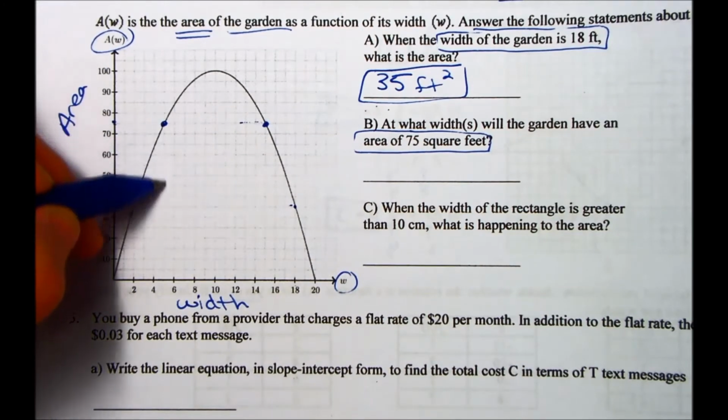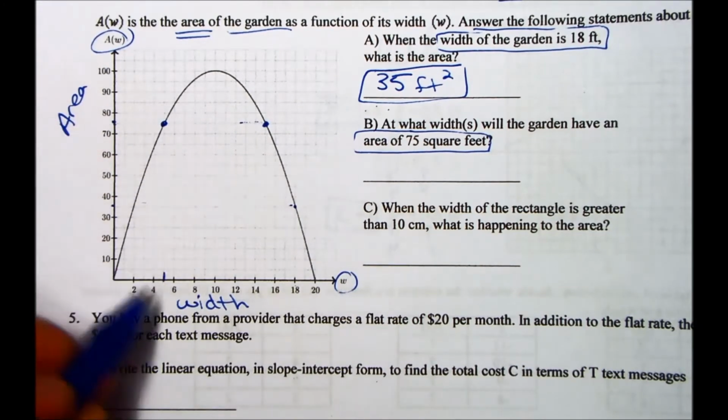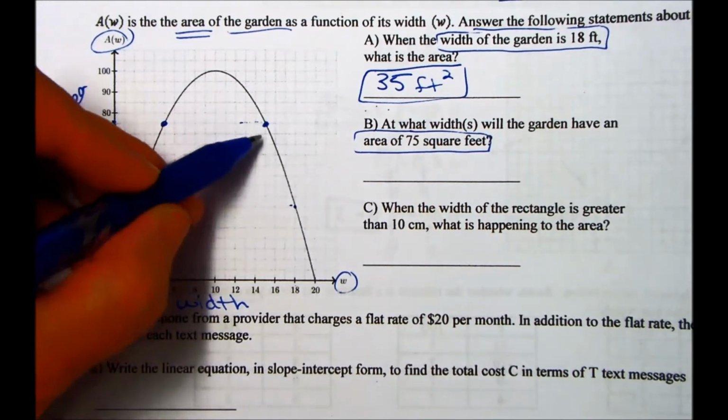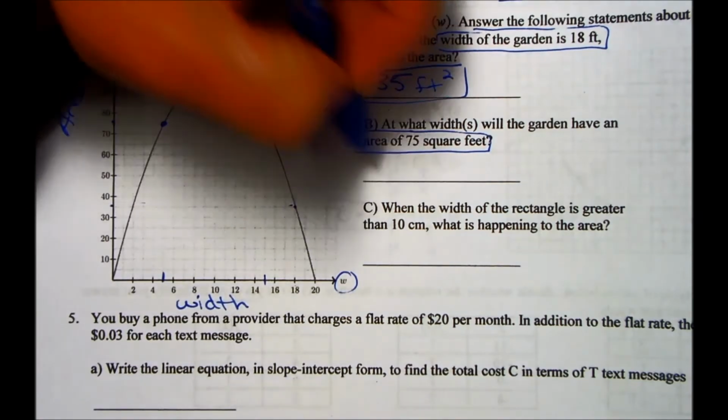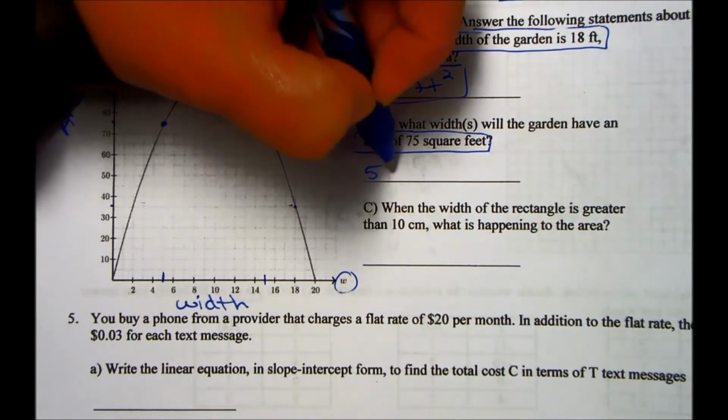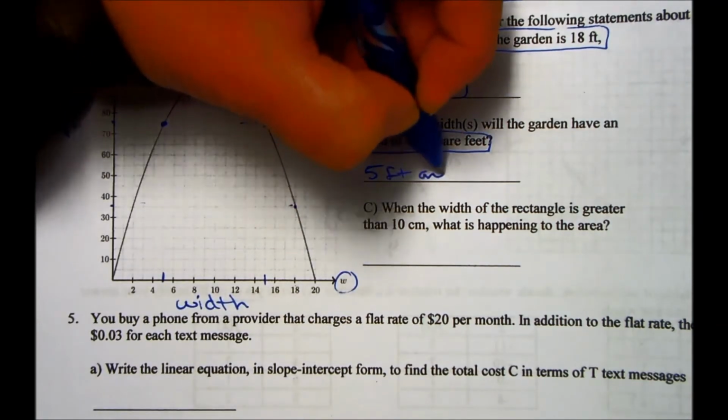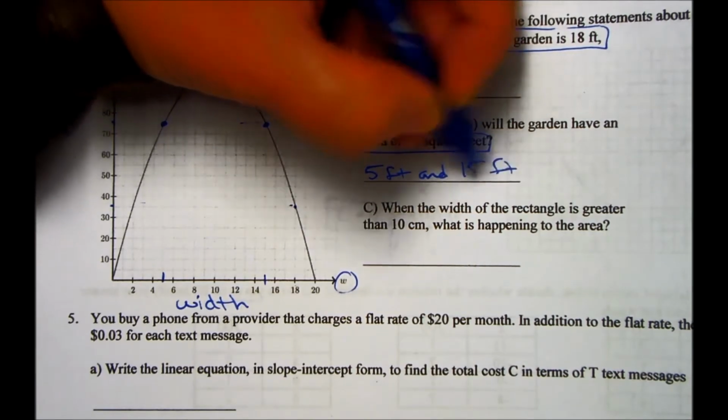So if we go down, what are those widths? Well, that's 5 because it's halfway between 4 and 6. And this one, if we go down, is 15. So there's going to be 2 answers, 5 feet and 15 feet.